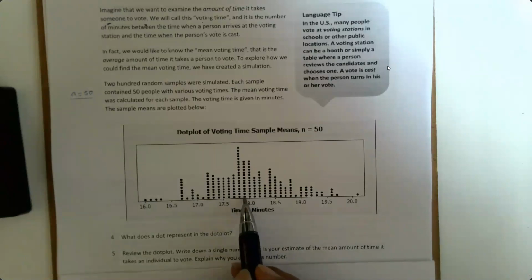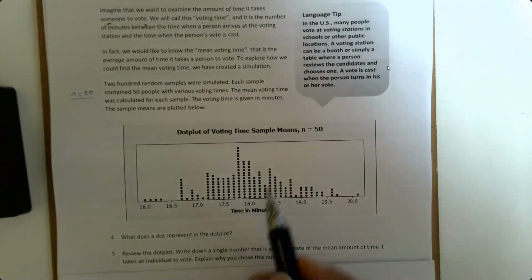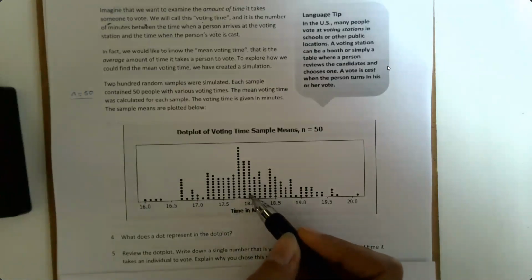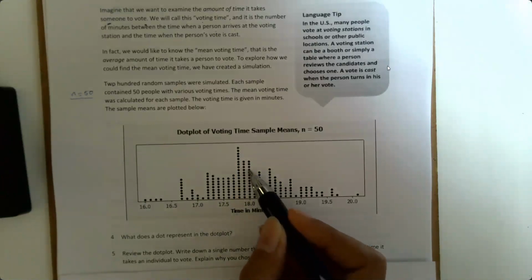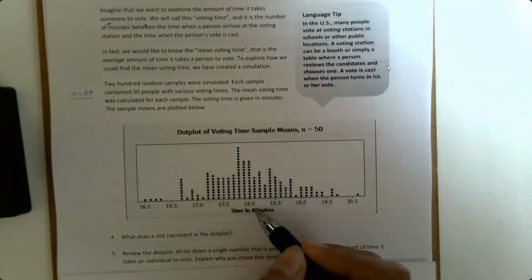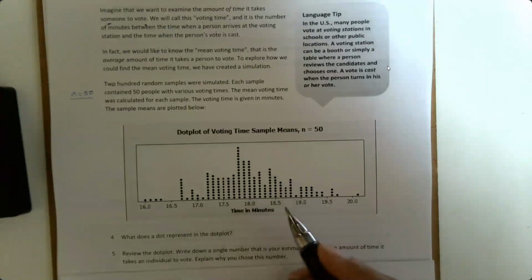Each dot represents the frequency. For example, if you have 18 minutes, how many? 1, 2, 3, 4, 5, 6, 7, 8, 9, 10, 11, 12, 13, 14. 14 times 18 minutes is repeated. So each dot represents a sample mean.